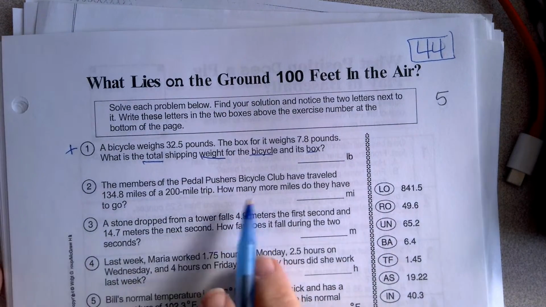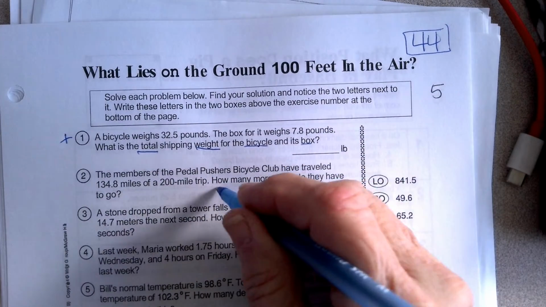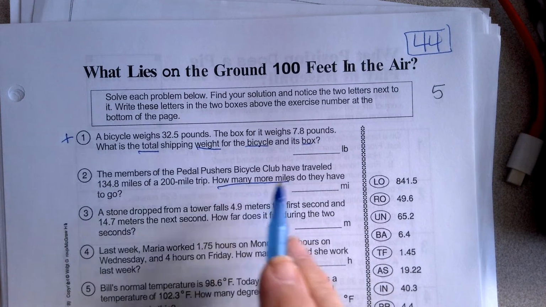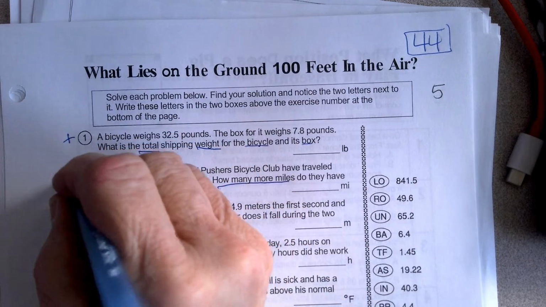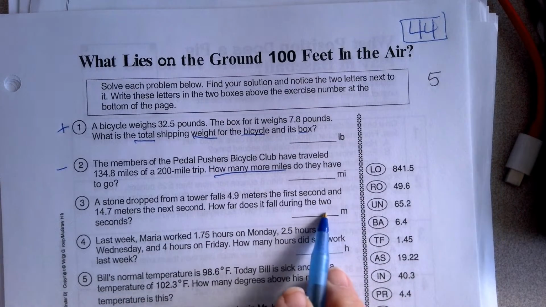How many, the second one, how many more miles do they have to go? They had to go 100. They've gone 25. How many more do they have to go? What do you have to do? Subtract. Good job. So that tells you right there. And you're just looking for the miles. So it's a subtraction.